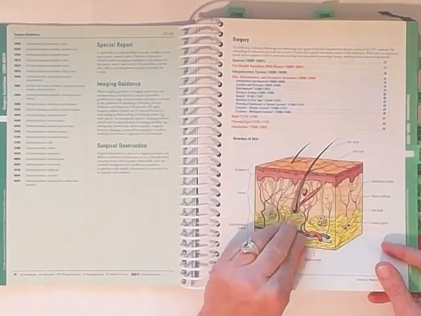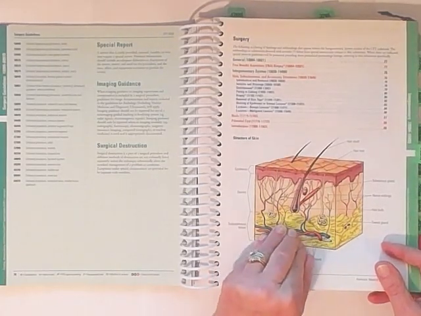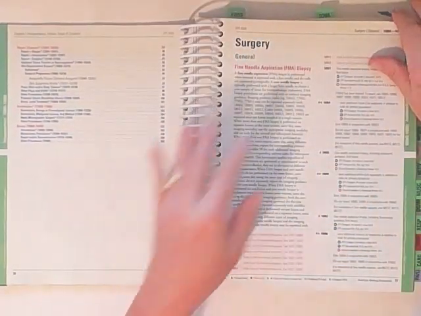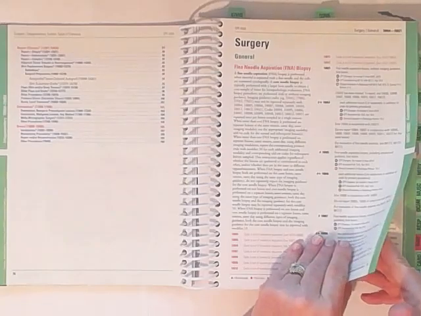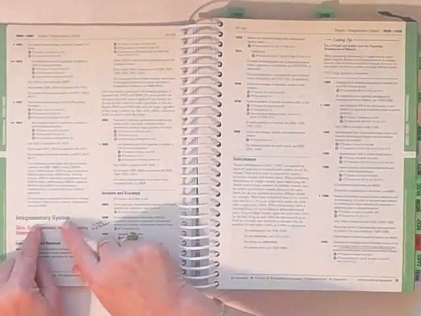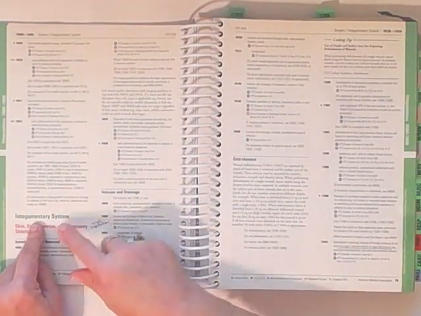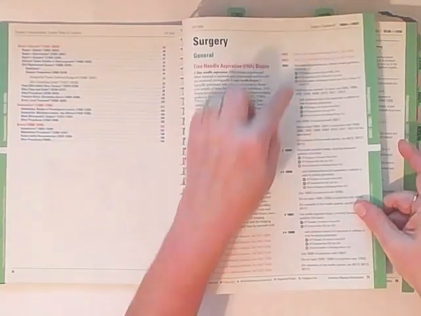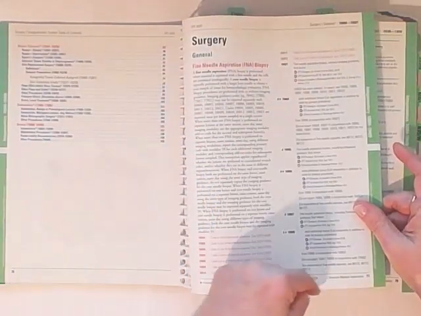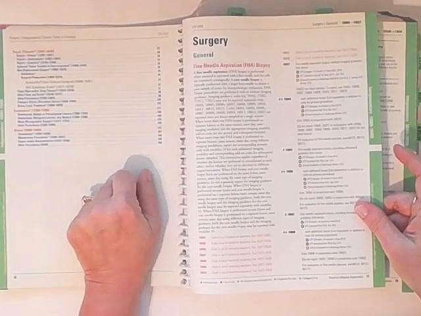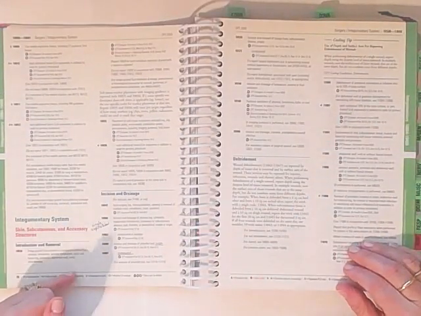This is actually an illustration for the skin or the integumentary system, not the surgery section. Here's the surgery page, and then it goes right into the integumentary. So there's very little. Most of these, quote, general surgery, is your fine needle aspiration, your biopsy stuff. Then it goes into the skin.